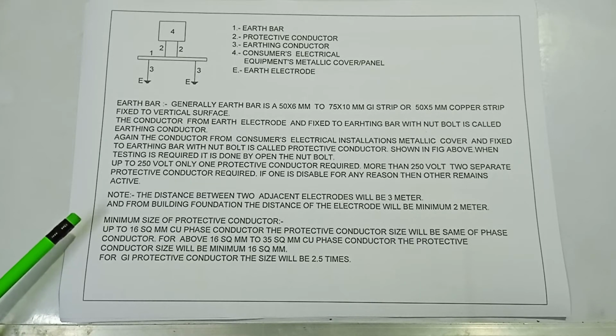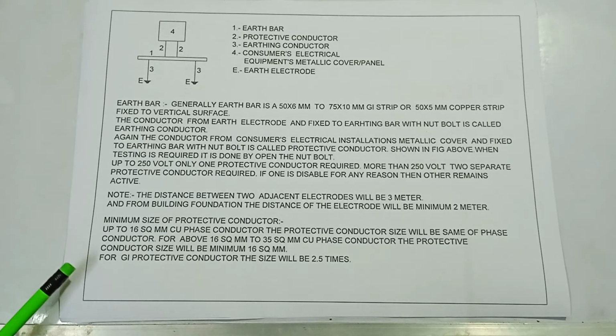Minimum size of protective conductor: up to 16 square mm copper phase conductor, the protective conductor size will be the same as the phase conductor. For above 16 square mm to 35 square mm copper phase conductor, the protective conductor size will be minimum 16 square mm. For GI protective conductor, the size will be 2.5 times. Okay. Next.